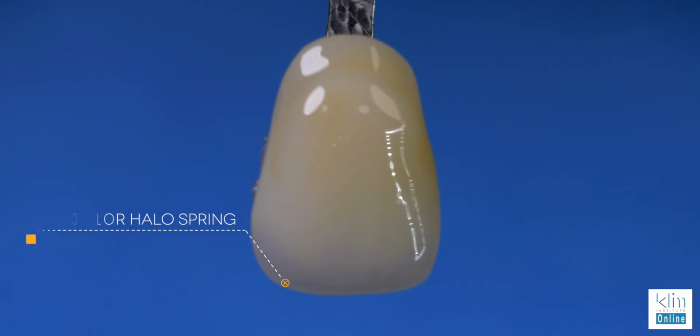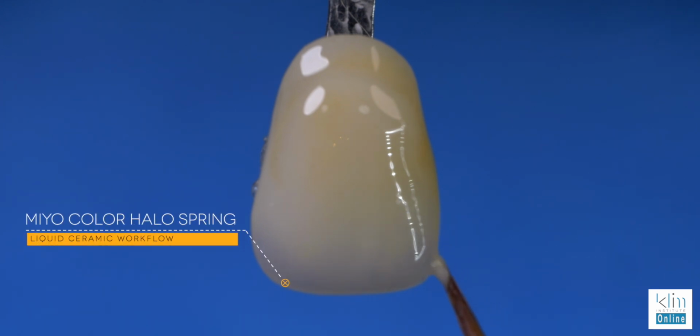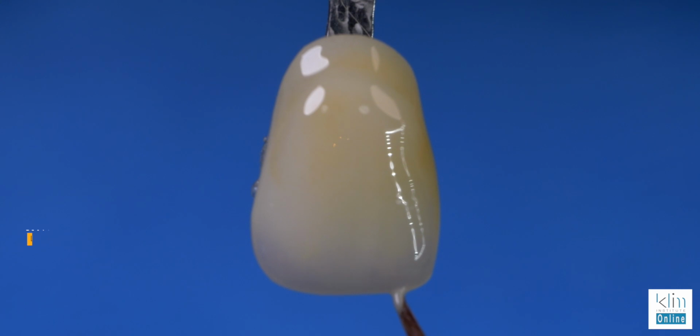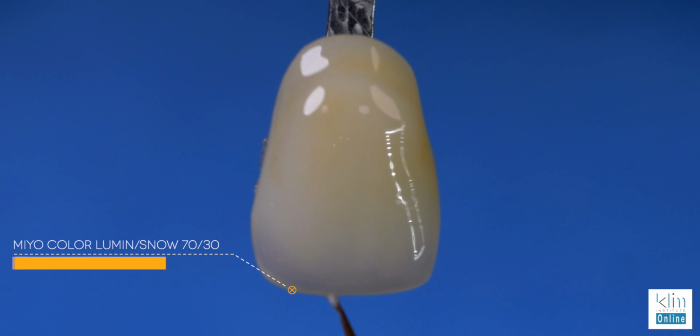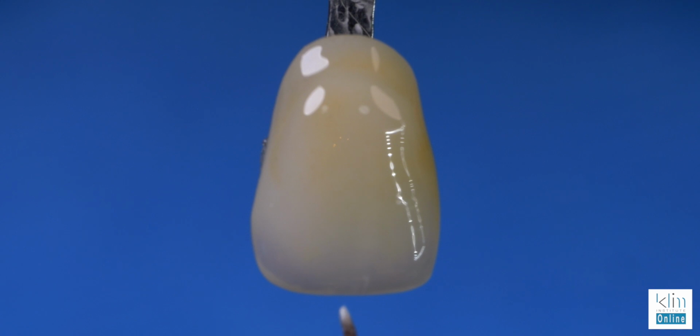Here, this is Halo Spring to enhance the incisal halo. And you can see how it just really makes that contrast between the low value and high value. Then we'll come with a combo of Lumen and Snow, that's 70 to 30%. So keep the Snow really low, 30% of the Snow. And here we'll create enamel effects, building that over the low value of the Storm and the smoke.